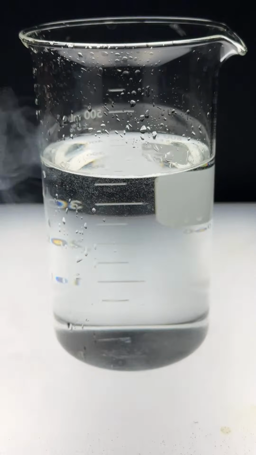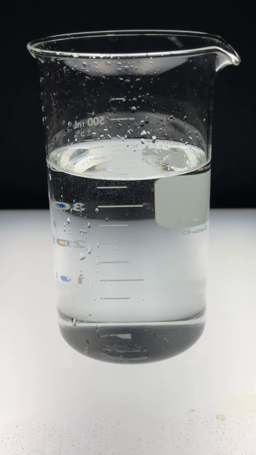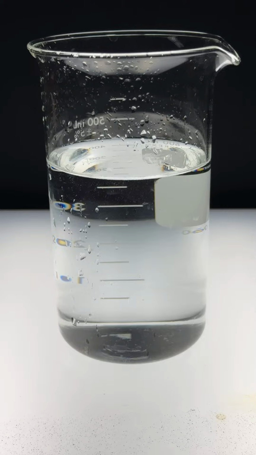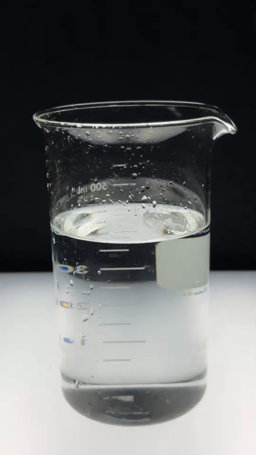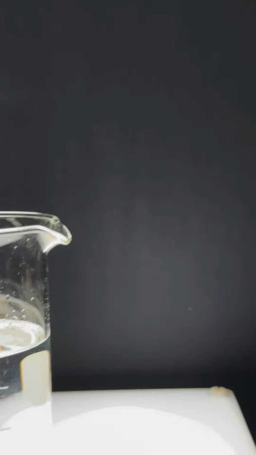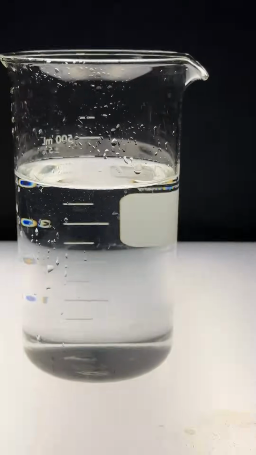Here we go. Let me fill this up just a bit with a little more liquid nitrogen. We're going to try it. Here we go. All right, baby. I'm going to just get the angle of this just a bit different. We want to make it look nice.